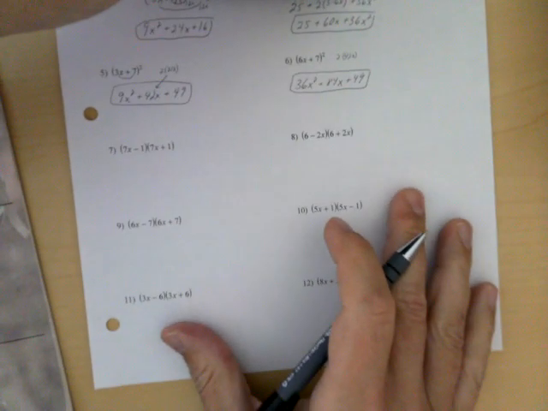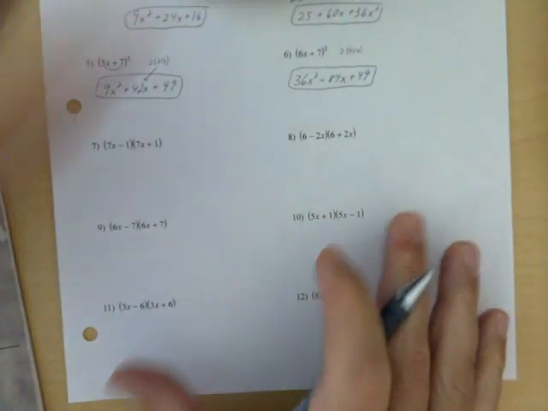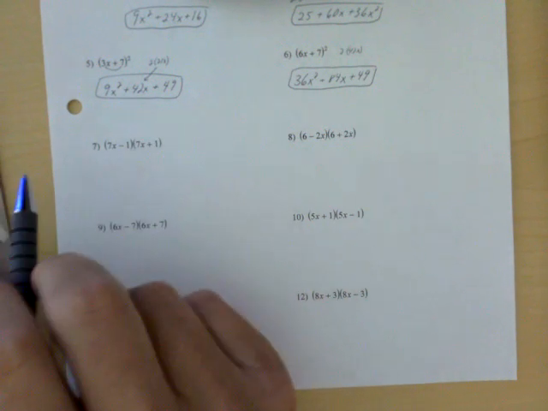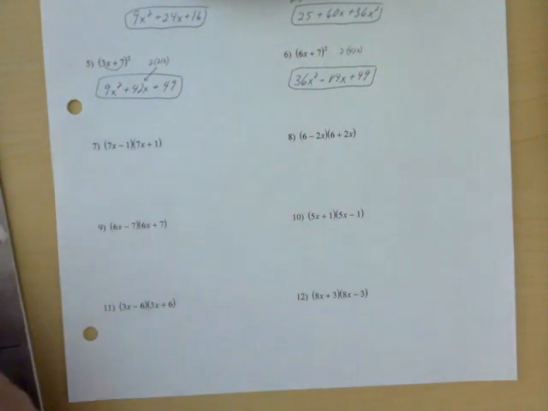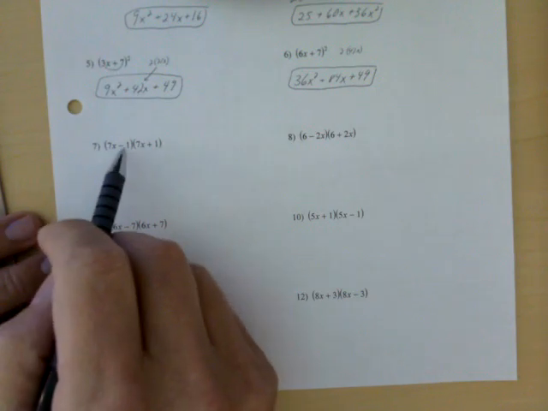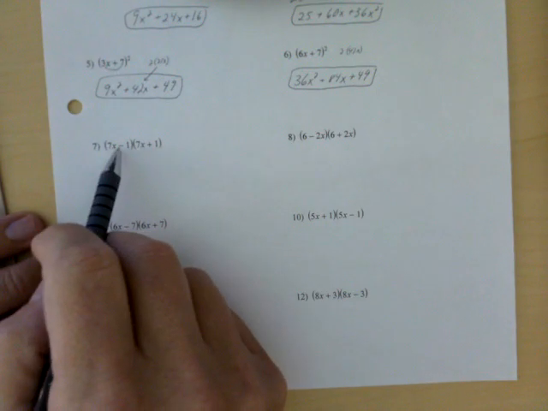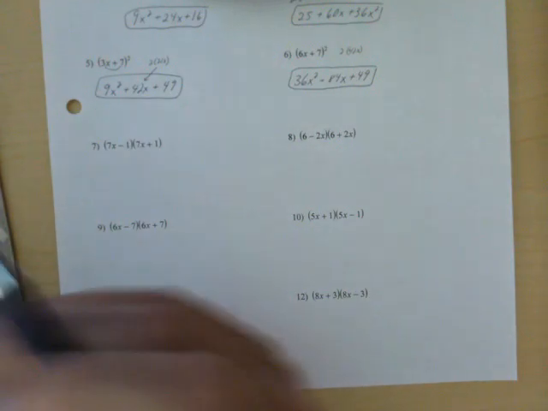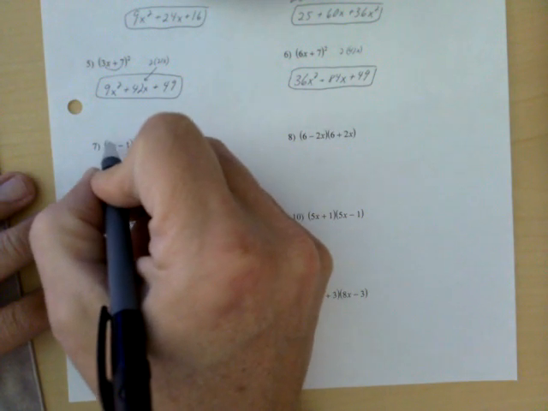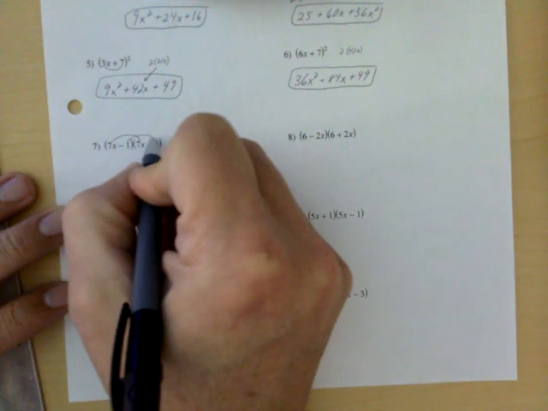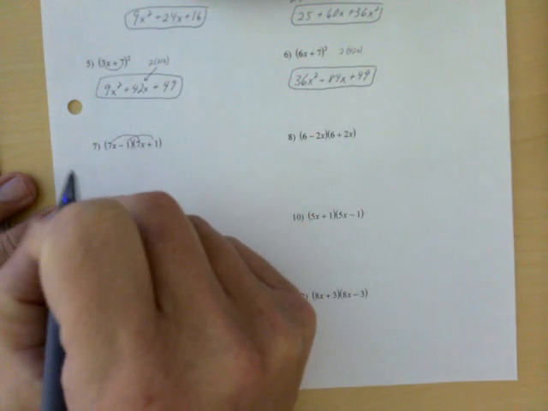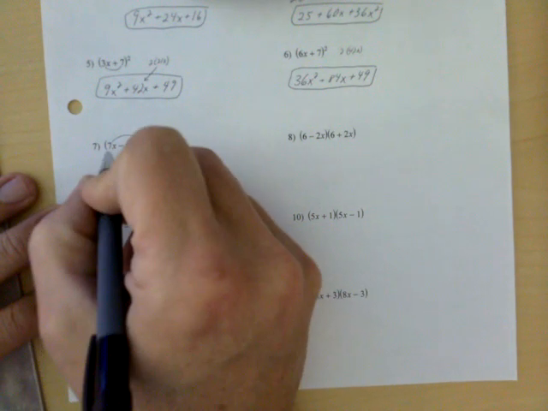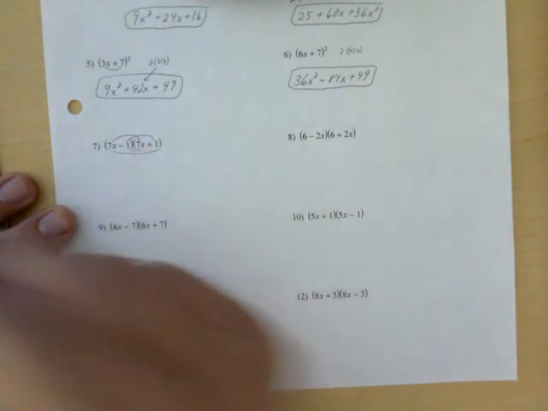Okay, so this last special case is super easy. These binomials, the only difference is the sign. Okay, so I have a 7x and a 1, a 7x and a 1, one's plus, one's minus. Whenever that happens, your outers and inners are going to cancel out. So we really only have the first and the last. So our answer is going to be a binomial, because the outers and inners disappear.